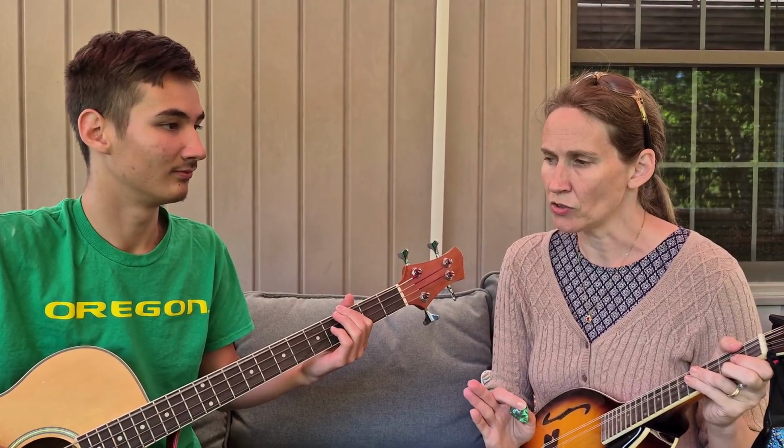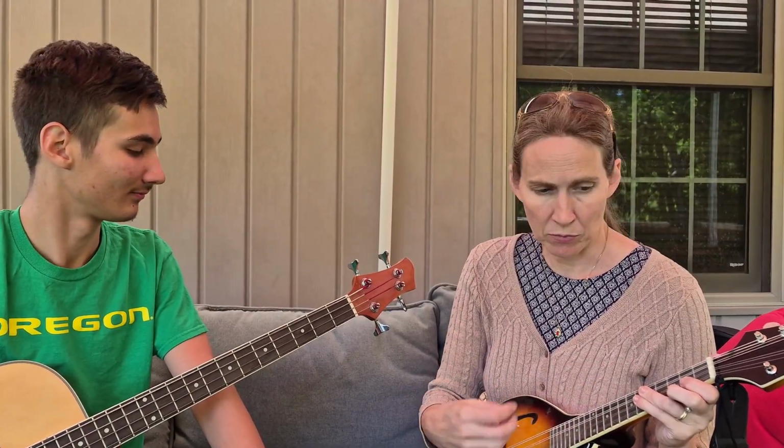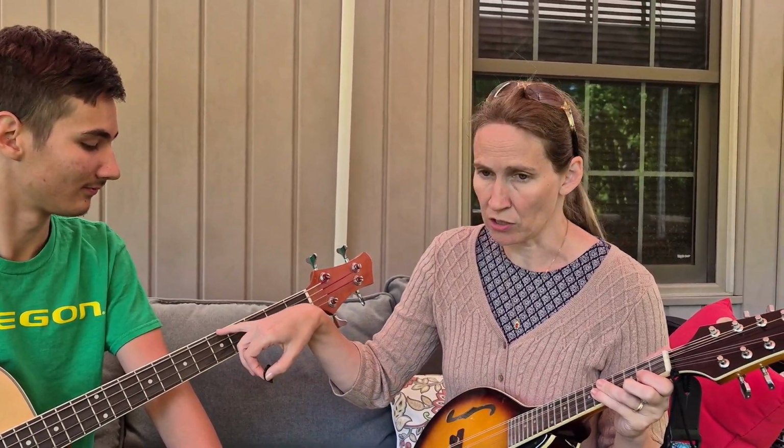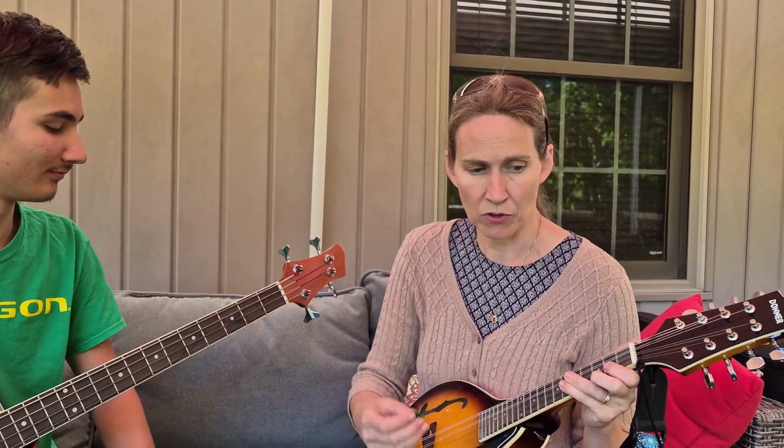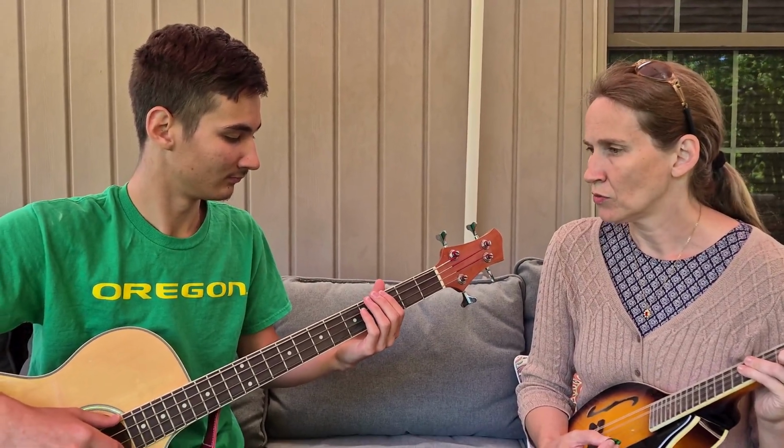Okay, now Aiden is going to alternate the notes that he hits on the bass. So in a G, when I'm chording G, he's not just going to hit a G, he's going to go back and forth between 2 different notes. So listen how this sounds. 1, 2, 3, 4.